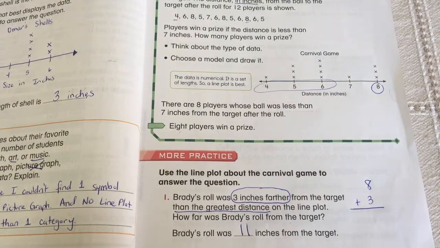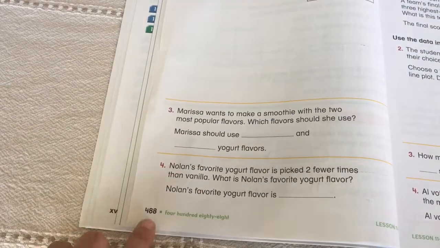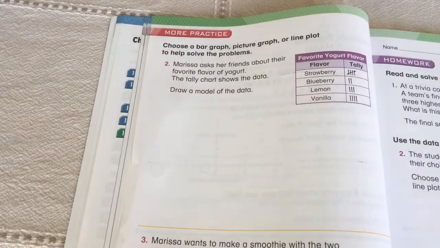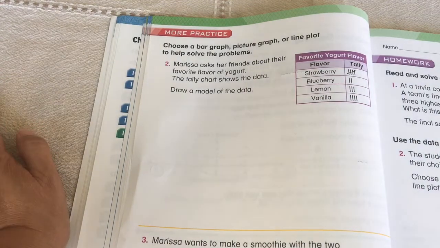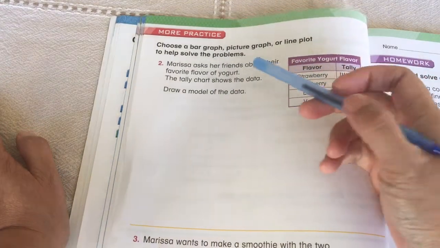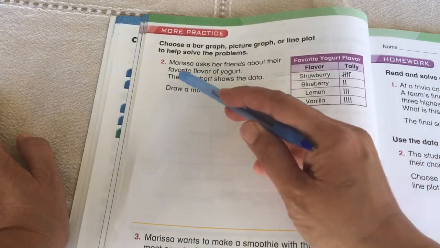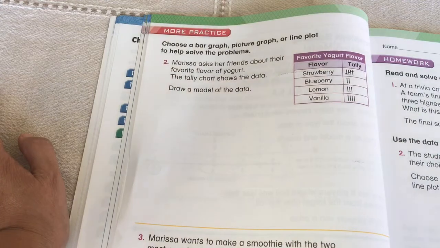Now let's move to the next page. On page 488, here's our next story. It says, choose a bar graph, picture graph, or line plot to help solve the problems. Marissa asks her friends about their favorite flavor of yogurt. The tally chart shows the data. Draw a model of the data.